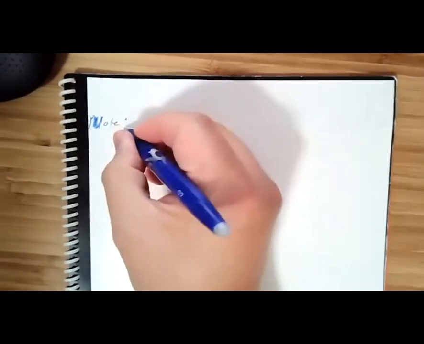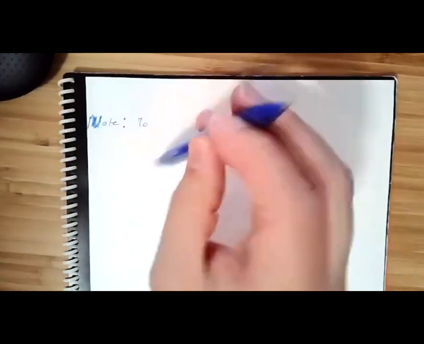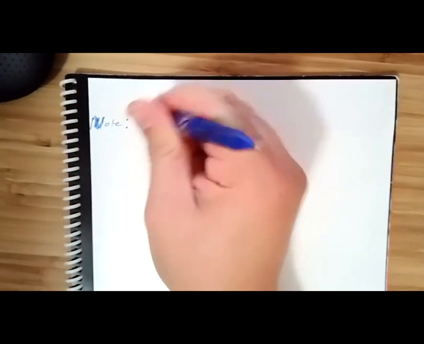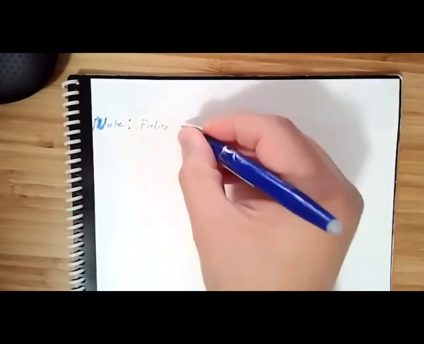Note. This would be for finding intercepts.